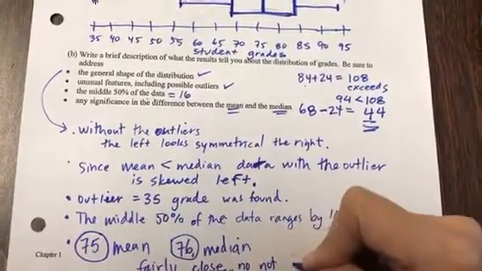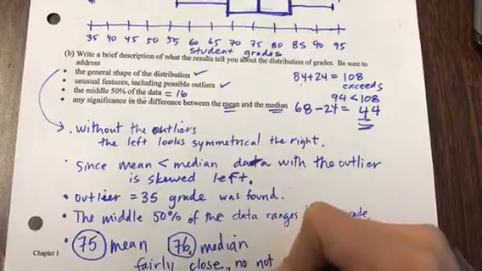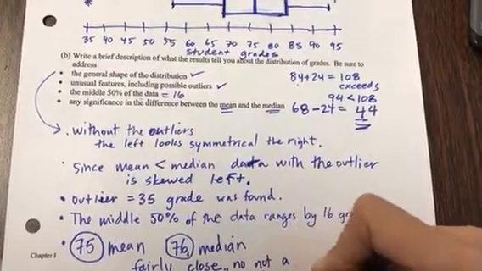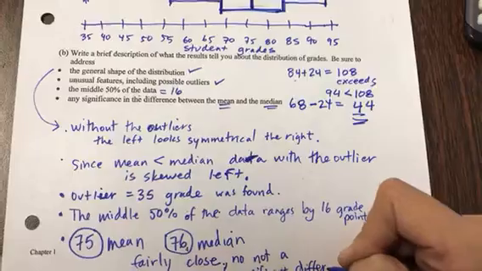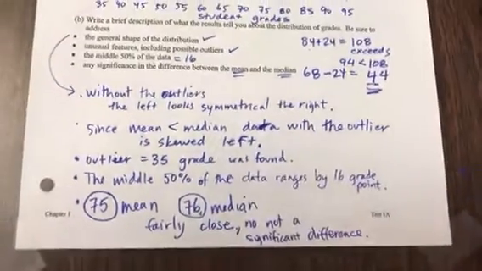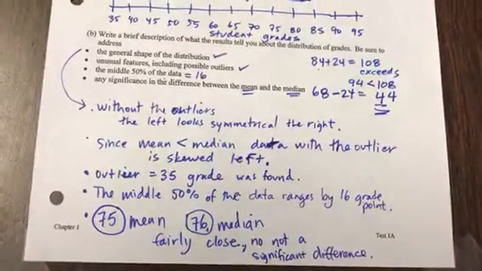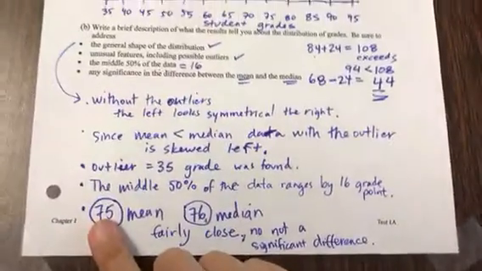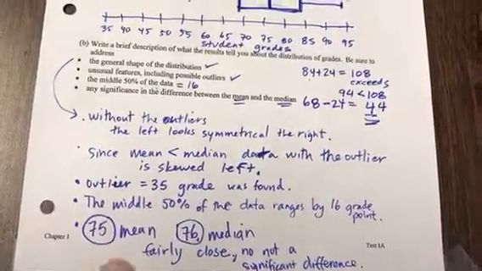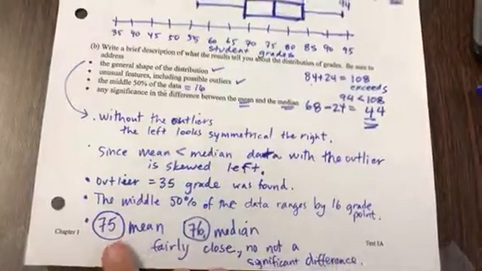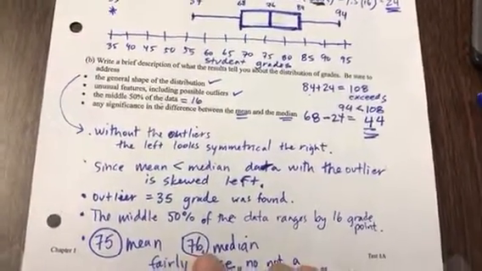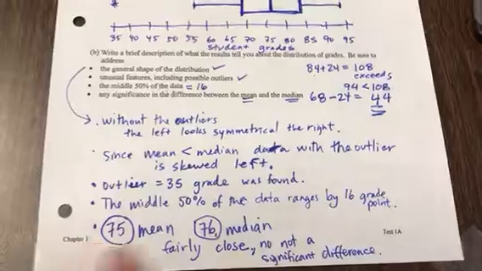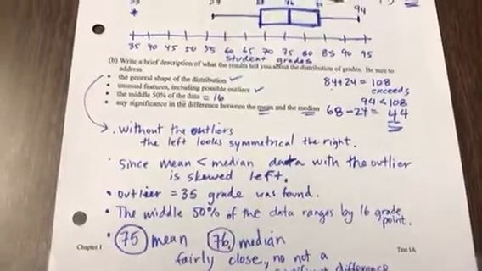No, not a significant difference. And again, let's use some common sense here. If kids ask me, so what was the average on the test? I said, oh, the average was about 75. And then somebody else asked and they said, oh, what was the average on that test? And I said, about 76. Is that like really a big difference? I'm not thinking it really is.